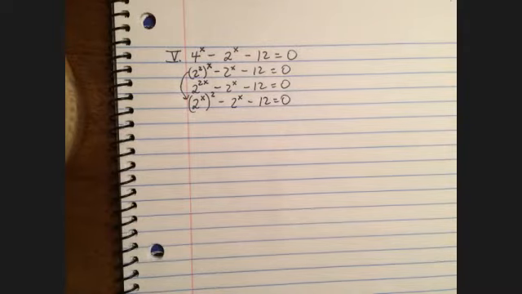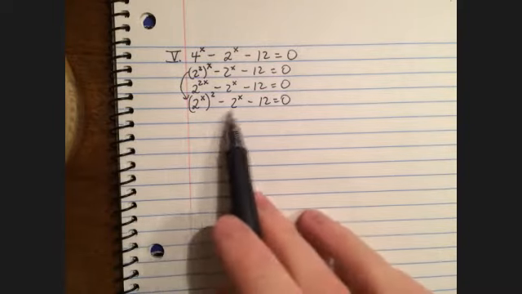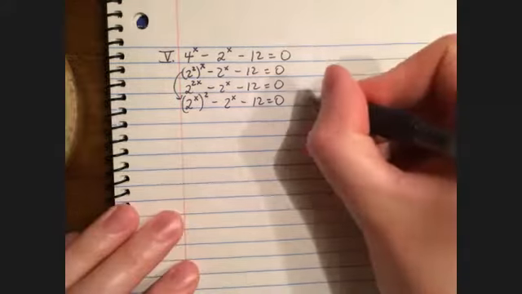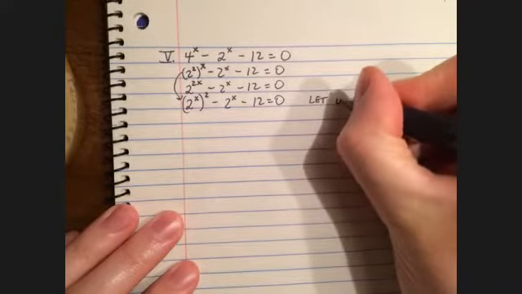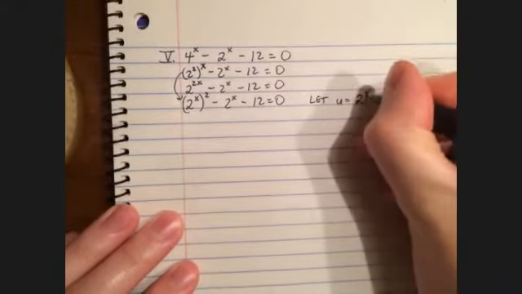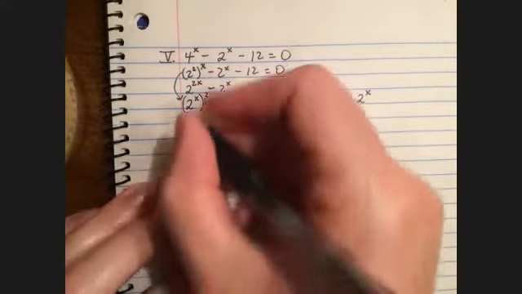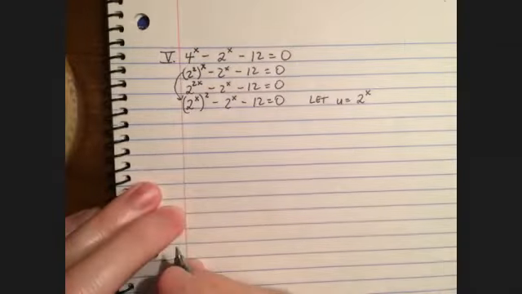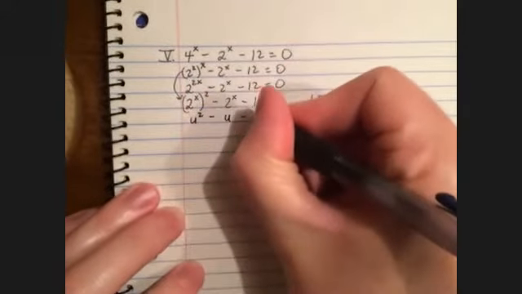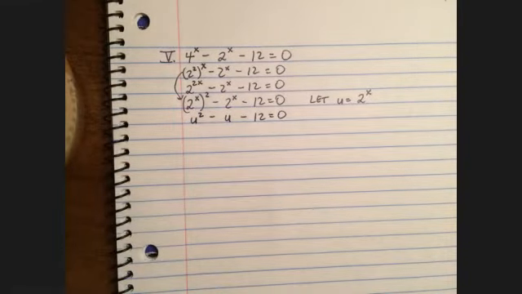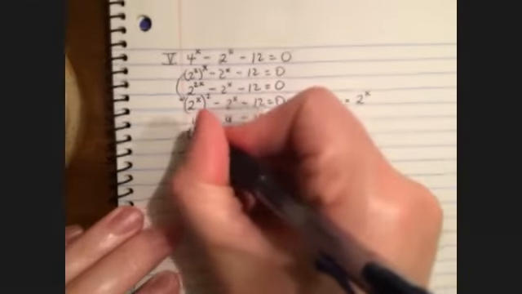And if you recognize it that way and you want to work with it as 2 to the x powers, you're more than welcome to. Just for teaching purposes and to make it look a little cleaner for us, I'm going to let u equal 2 to the x. So this would be no longer 2 to the x power, but u. So this would be u squared minus u minus 12 is equal to 0. And that probably looks a lot easier as far as factoring is concerned.